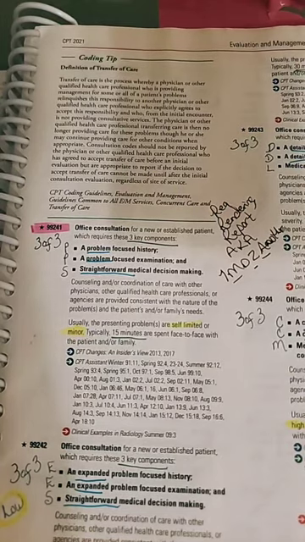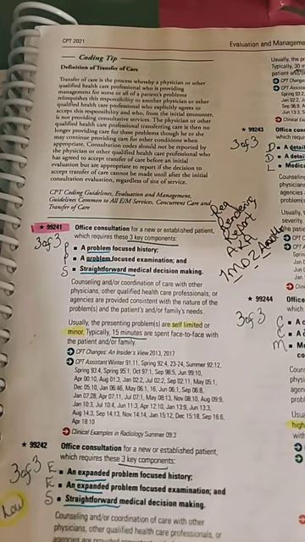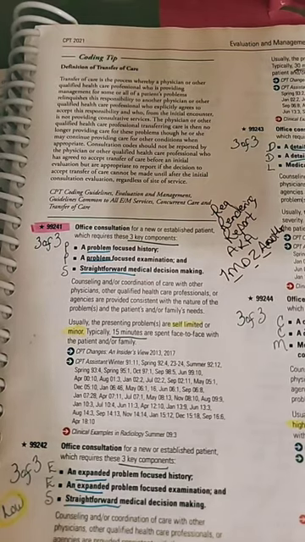I think I did this one last time. I'm gonna skip it. It's the one where we did the transfer in the ambulance.